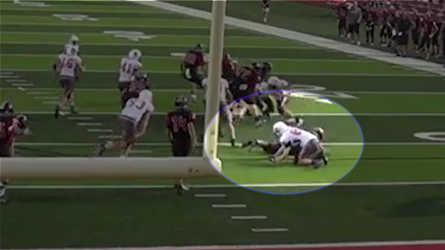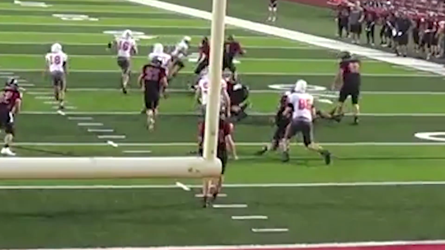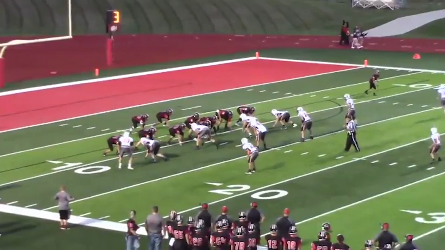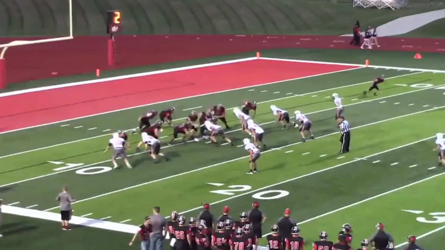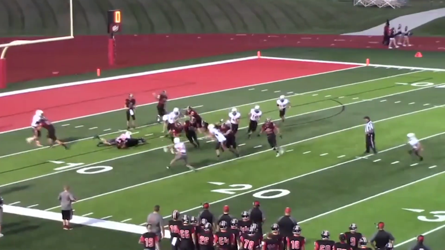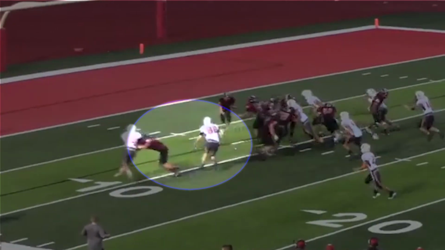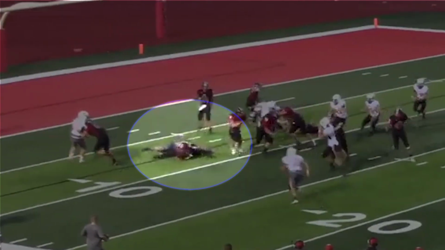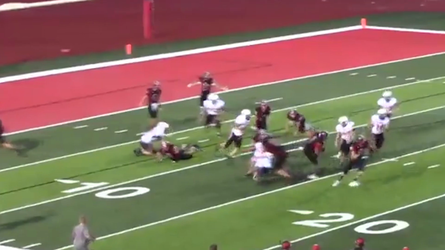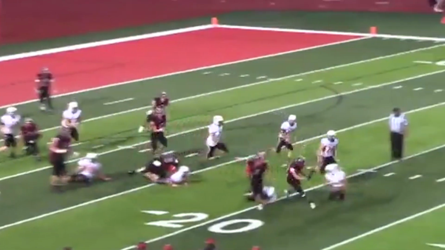This play gets a little more interesting in its interpretation. By definition, the only players who can be blocked below the waist must be lined up on the line of scrimmage and be in the free blocking zone at the snap. In this play, the defender is lined up outside of the free blocking zone at the snap. Even though the ball is in the zone and the block may have occurred in the zone, the defender cannot be blocked below the waist simply because he was not in the free blocking zone at the snap. Both plays are unsafe, illegal, and must be penalized.